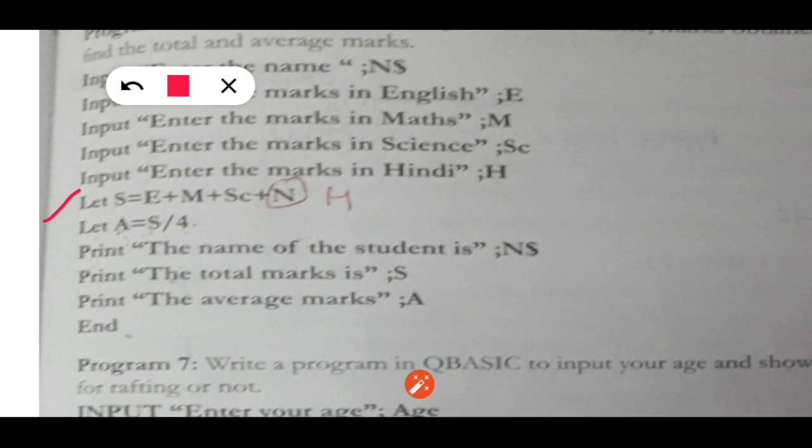After that you have to see one formula which we are going to use. LET S is a variable, and here we are using a sum: E, M, SC, that is English marks, math marks, science marks, and here by default it is written N, but that should be H. So that correction we have to do, and all the marks will be stored in the S variable. Clear?